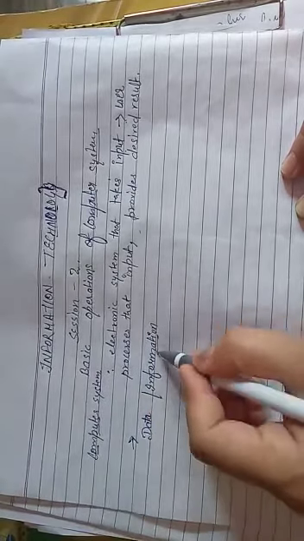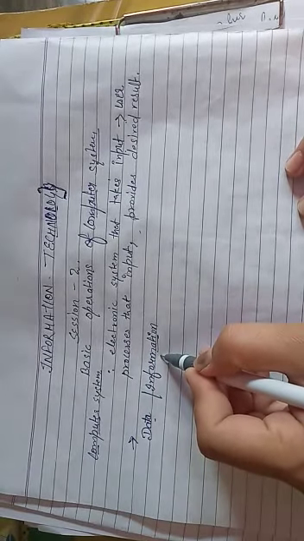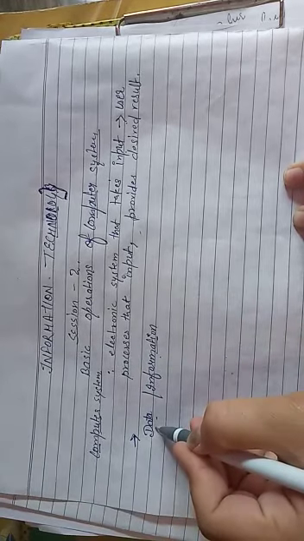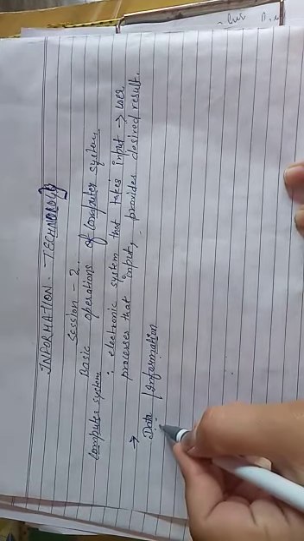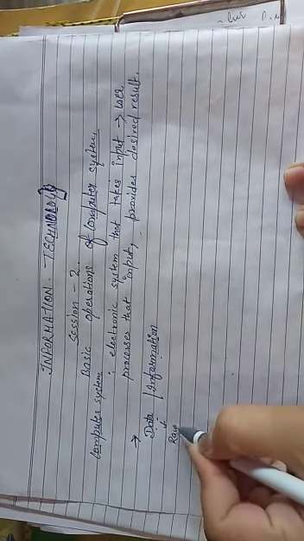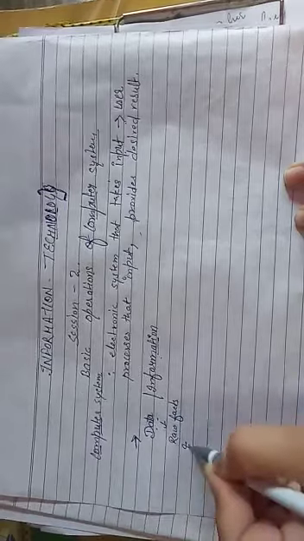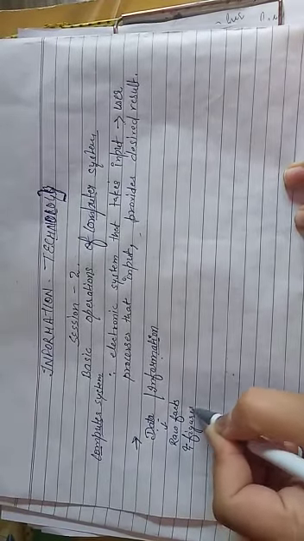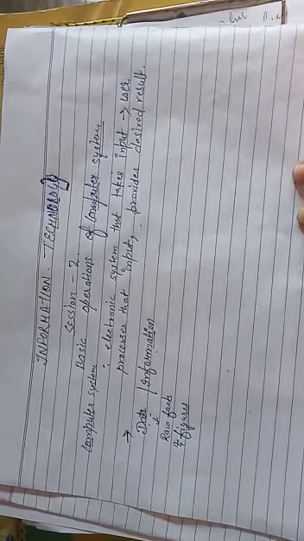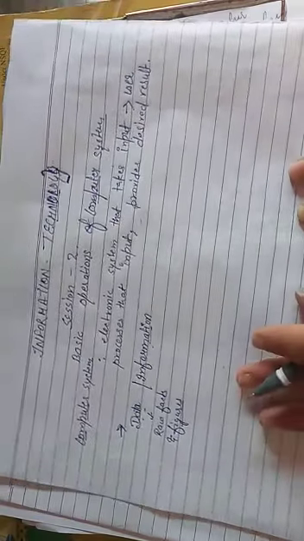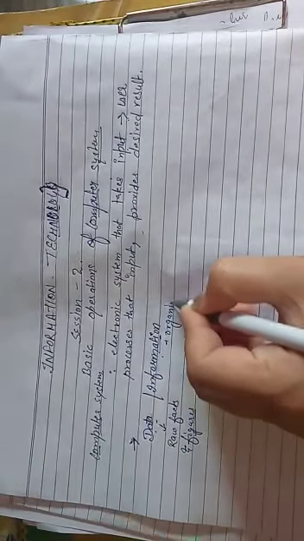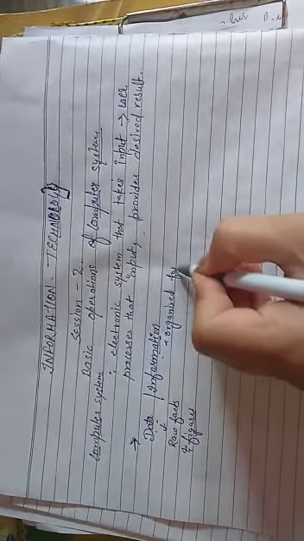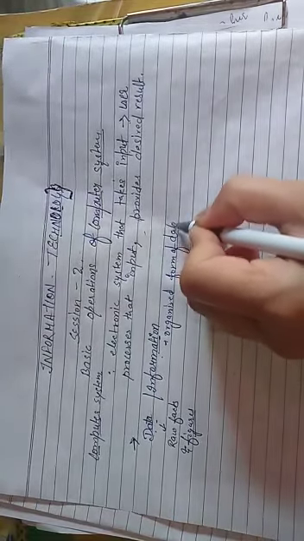Students are confused about the two terms, data and information. So first of all, what is data and how is information different from data? Data is all about raw facts and figures. These are raw facts and figures that are not organized. Okay, and information is the organized form of data. Let's understand with the help of an example.